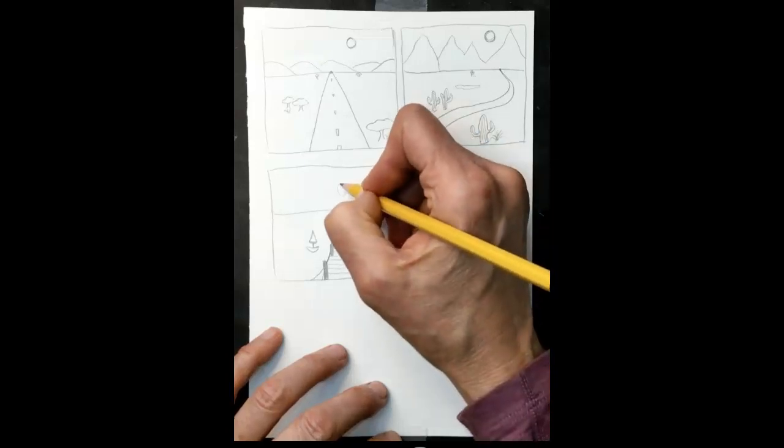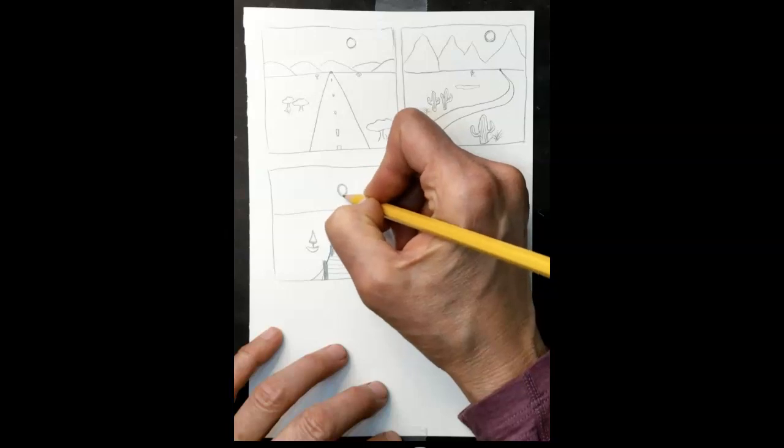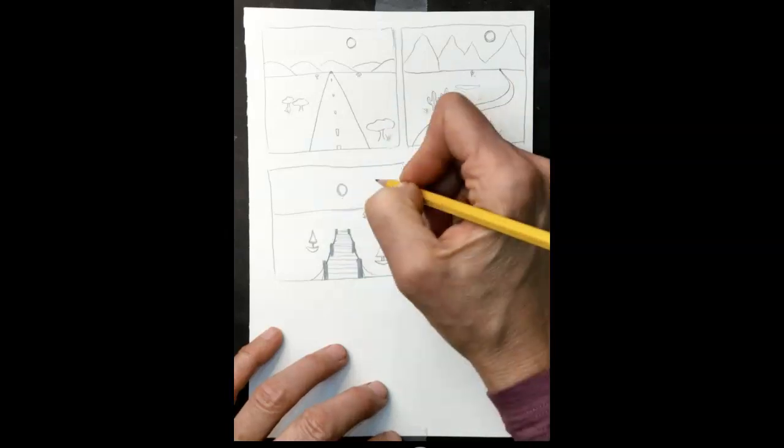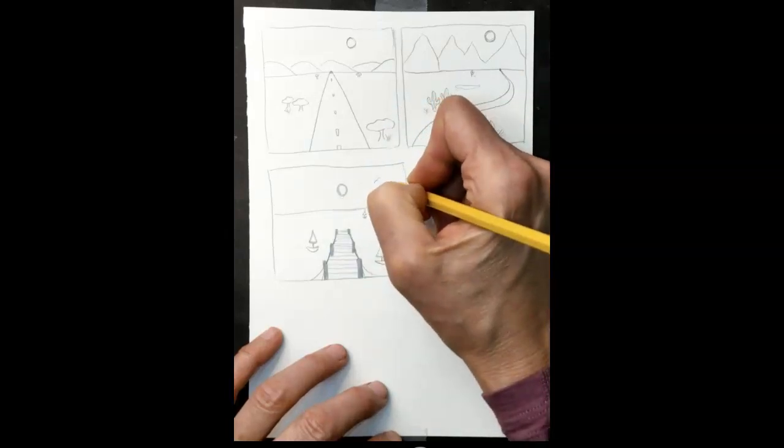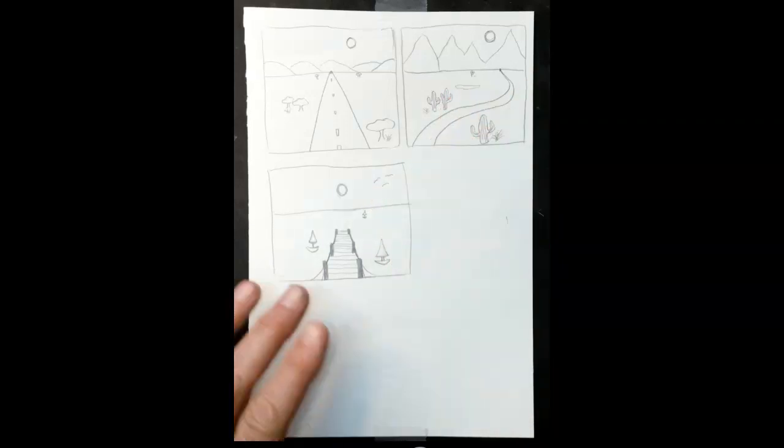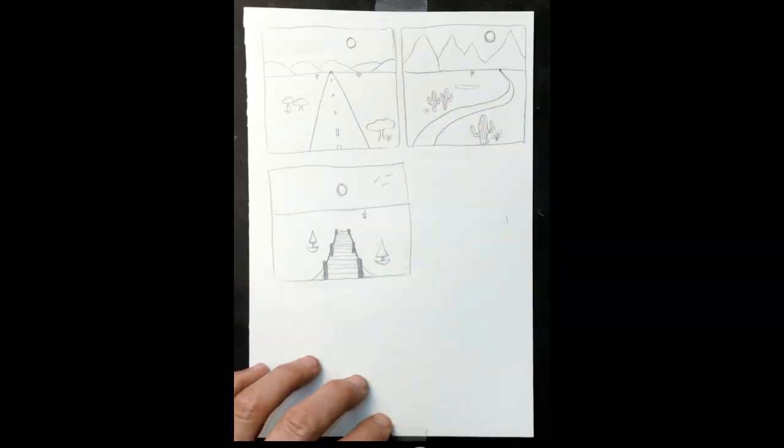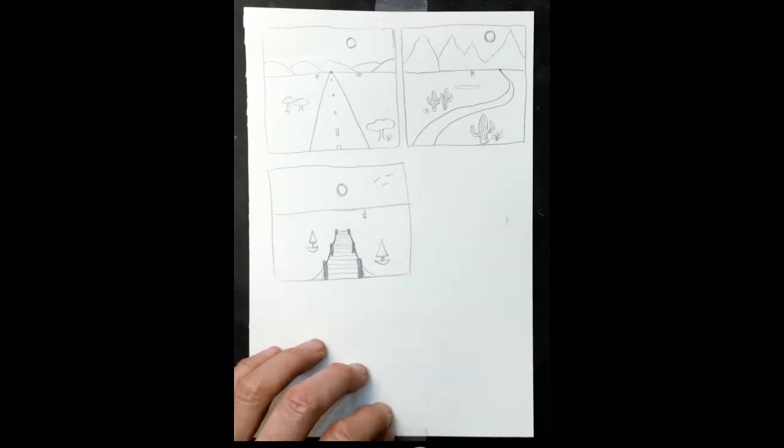I could put in a sun or a moon if I wanted. I could add birds. And I could keep adding lots of things to all three of these, but those would be the basic one-point perspective landscapes that you could do today. I hope you enjoyed your lesson.